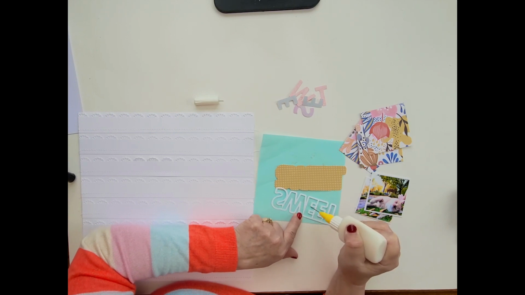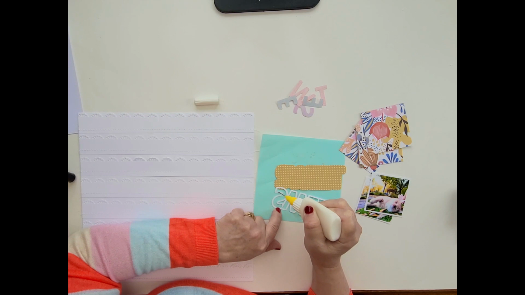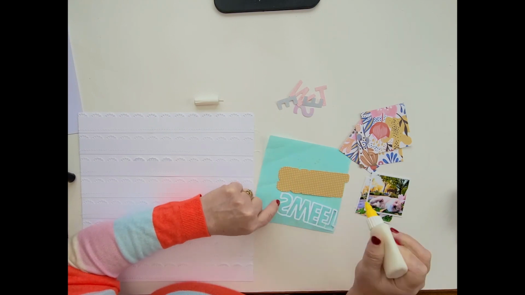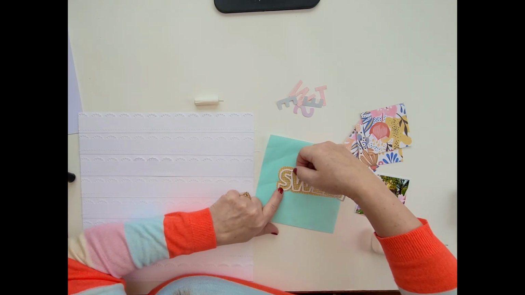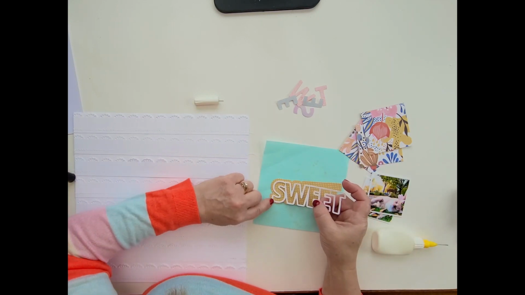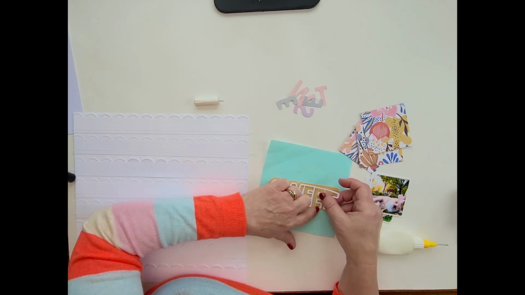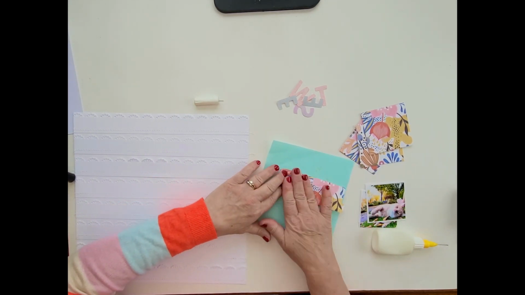So I'm using my tacky glue inside my fine line bottle because it goes around these tiny skinny lines effortlessly, and I'm going to glue that onto my outline if I can get it on there straight, and then just burnish it with my fingers.